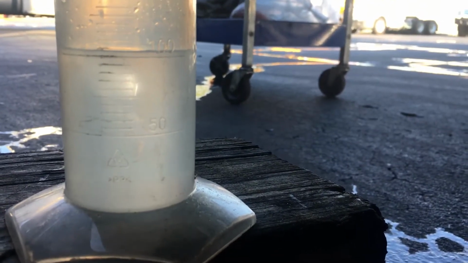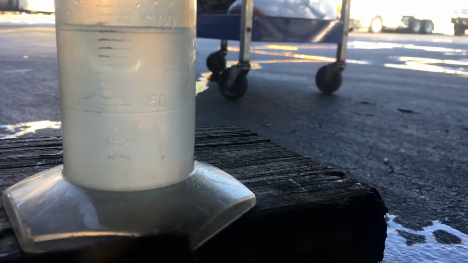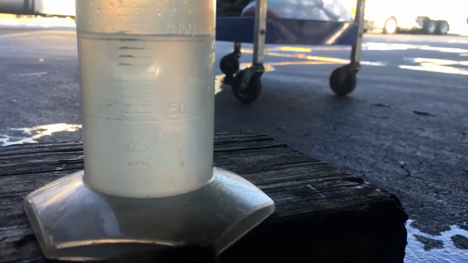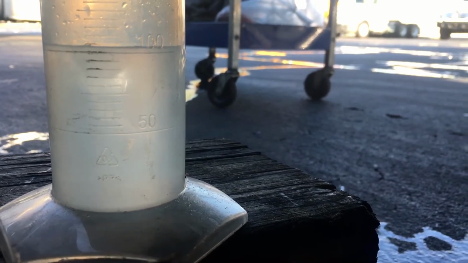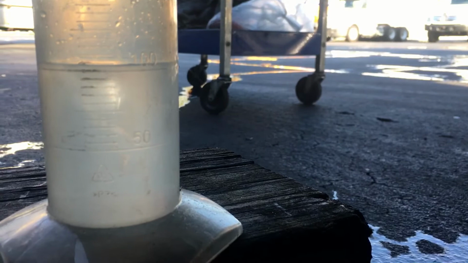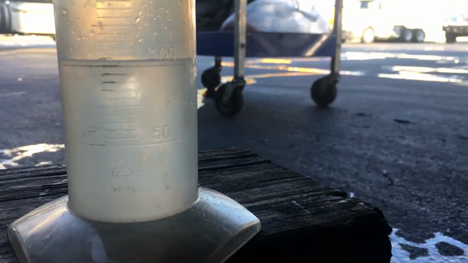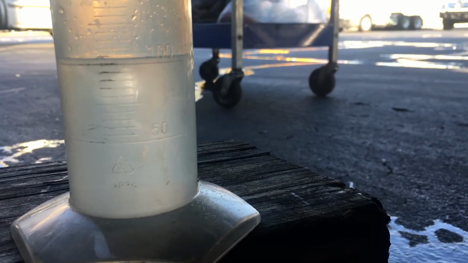So that's a good idea of where it should be. I think the manual says it should be between 86 and 108 milliliters. So there you have it. Our system is dosing the proper amount of DEF.